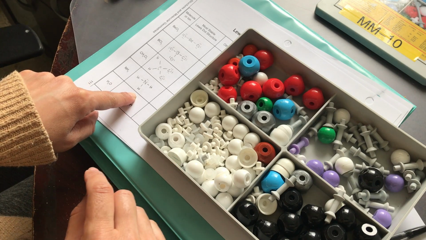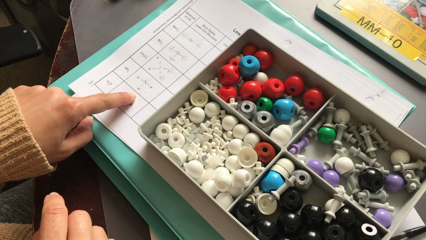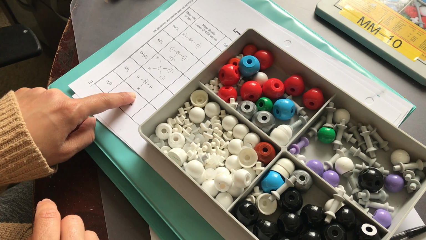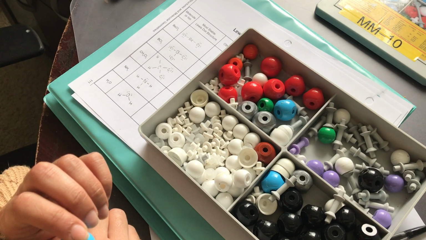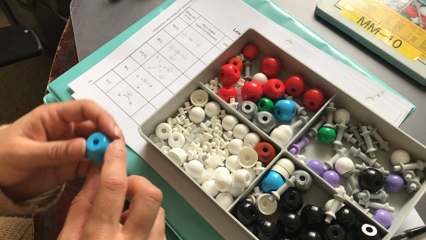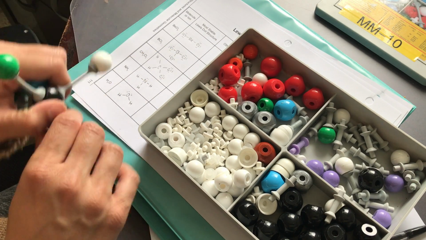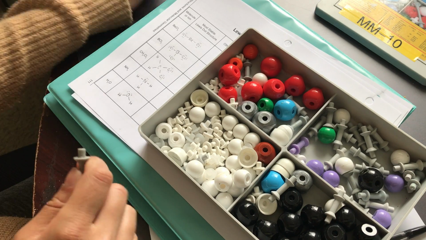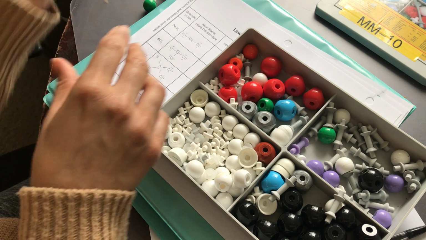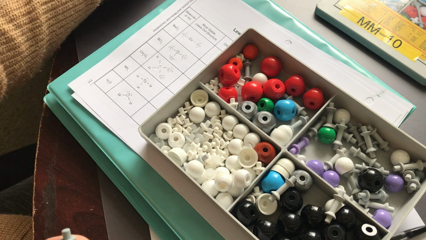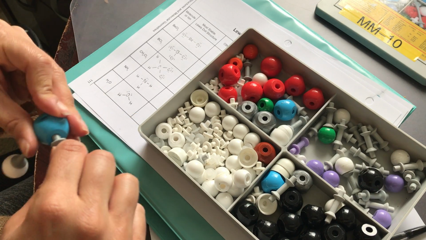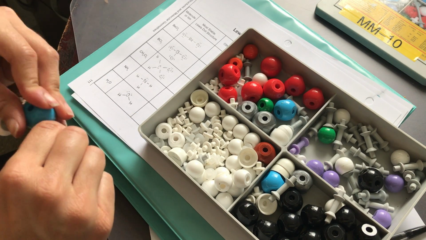Then we have ammonia. Now this is a trigonal planar. Now this ammonia is with nitrogen, which is blue, and it has 3 hydrogens around. So I'm going to take them from my last structure, just because I'm running out of single bonds here.